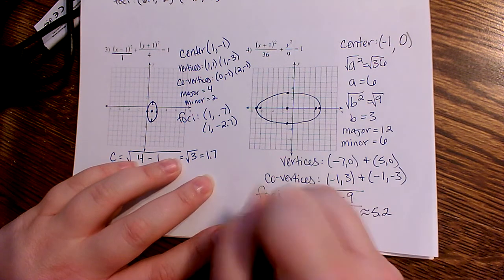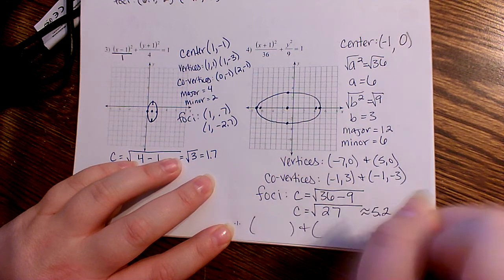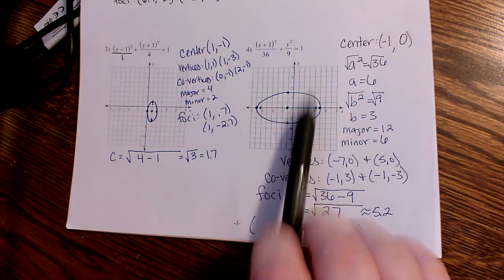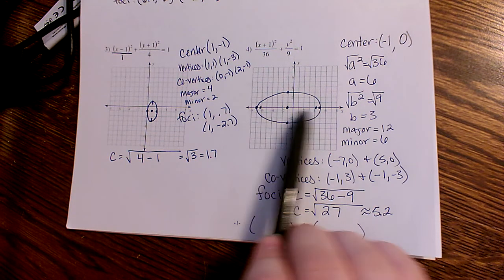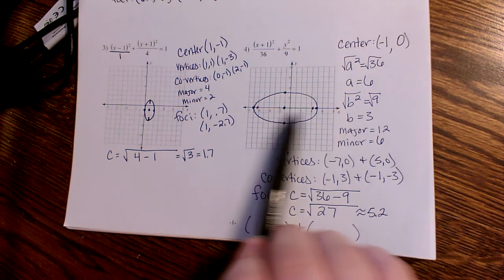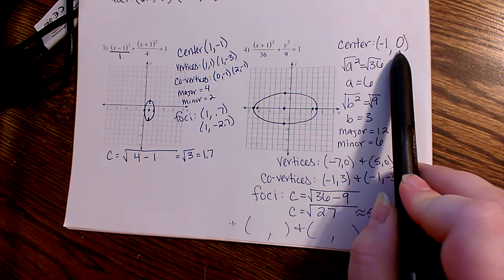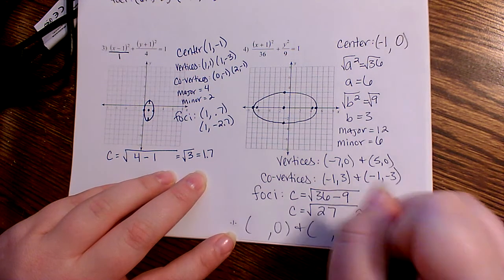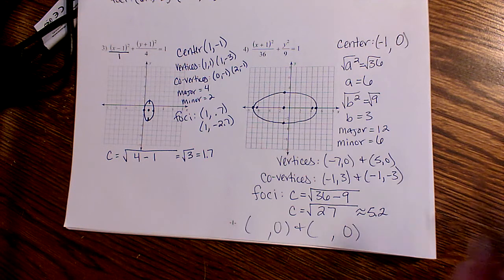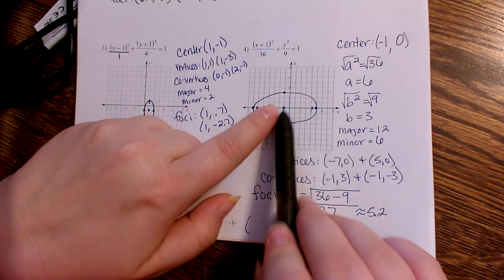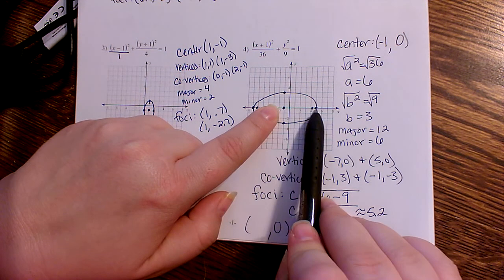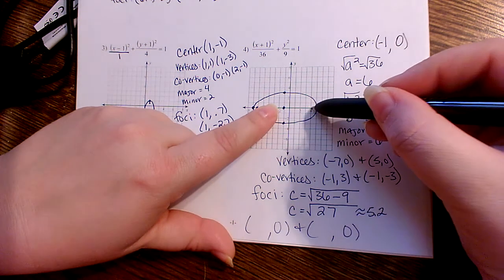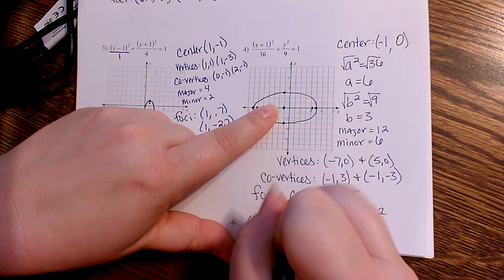And then you actually need to write down the two ordered pairs for the foci as well. If you notice, the y values didn't change. They're both along that major axis, which happens to have y equals 0. So we know the y values are going to stay 0 for these foci. All we have to do is take this center point, and we just add 5.2 to that -1. So -1 plus 5.2, you can see on the graph, that's 4.2.